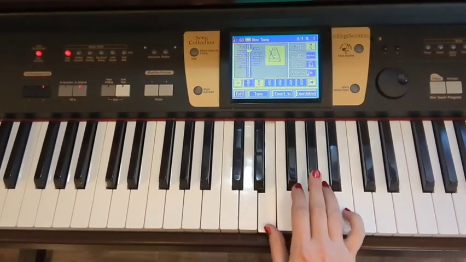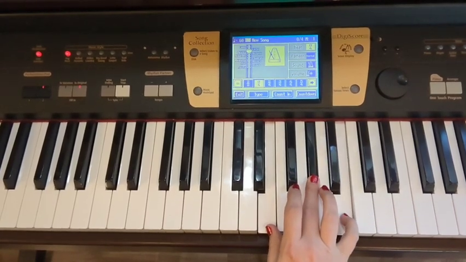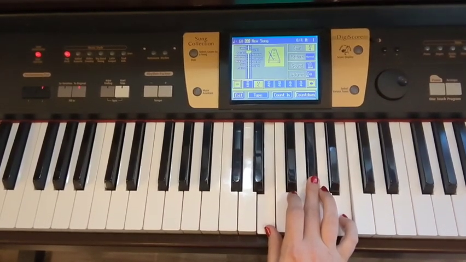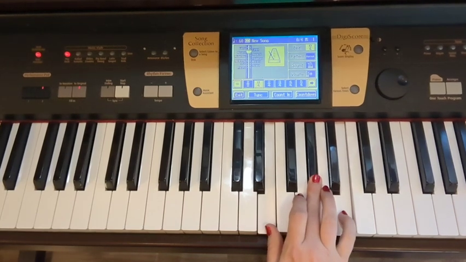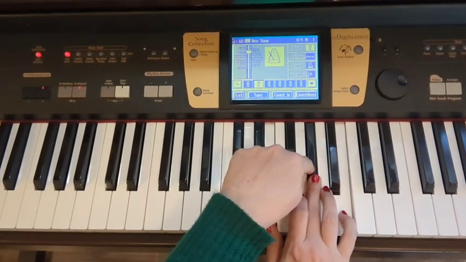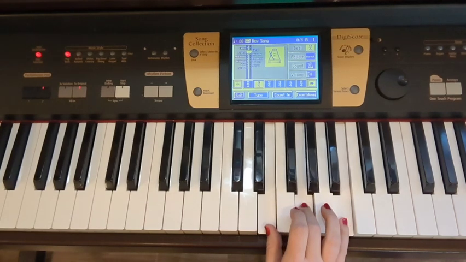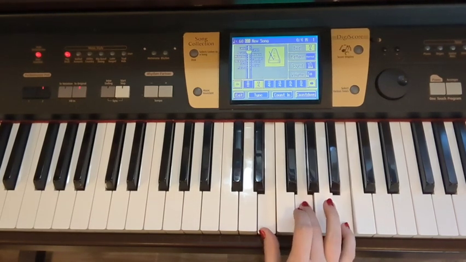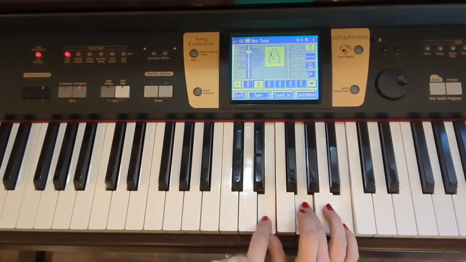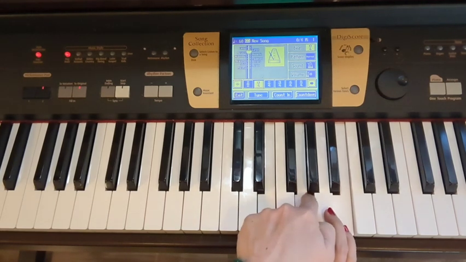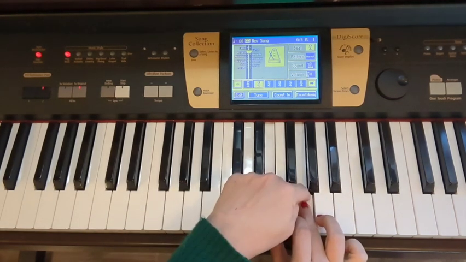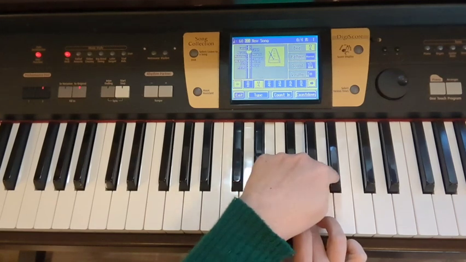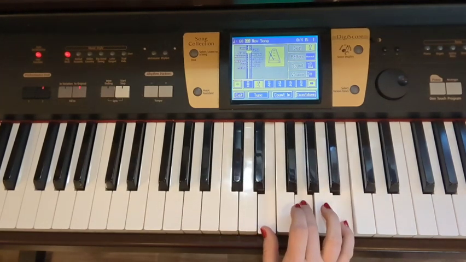So we have E, G sharp, B. If we take that middle note and lower it by a half step, it becomes E, G, B. And then we will just count our half steps. 1, 2, 3, and then from our G, 1, 2, 3, 4 half steps. And that is an E minor chord.